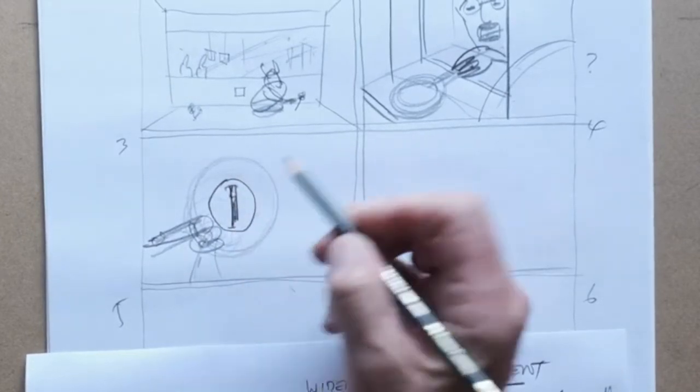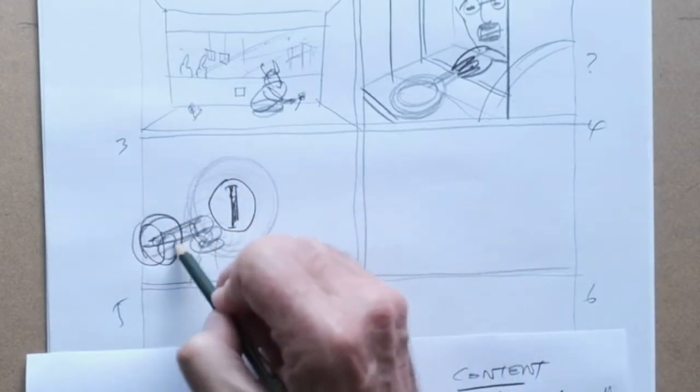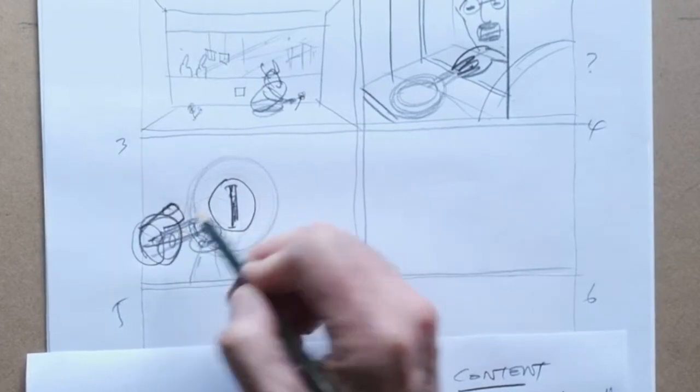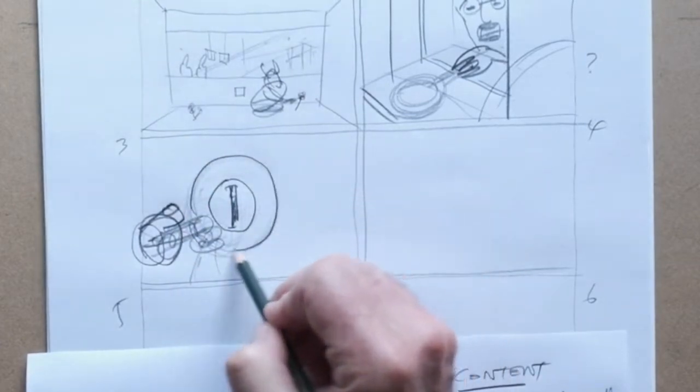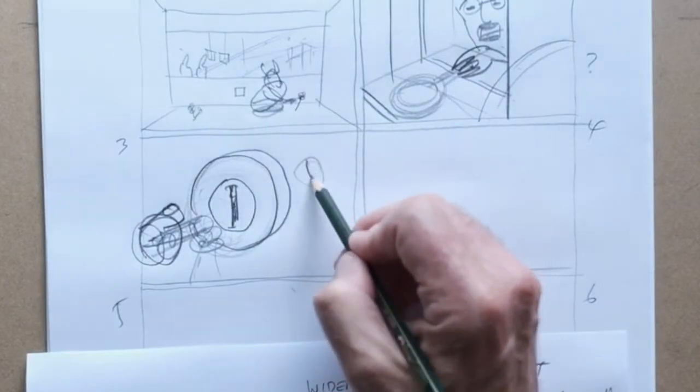I don't know what it looks like. Maybe this is its hand here. And it's looking down through this. So maybe there's another eye here.